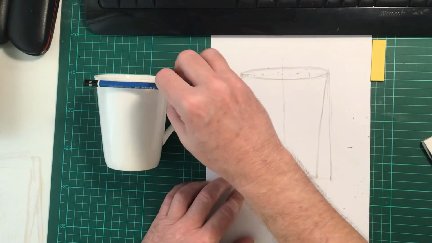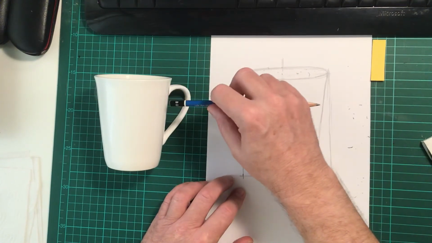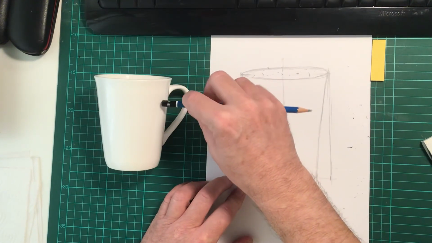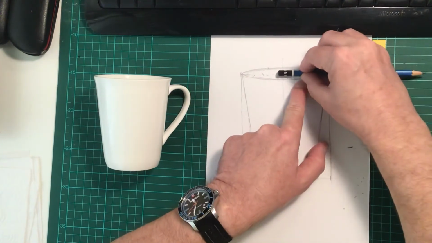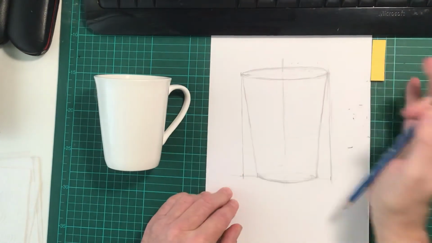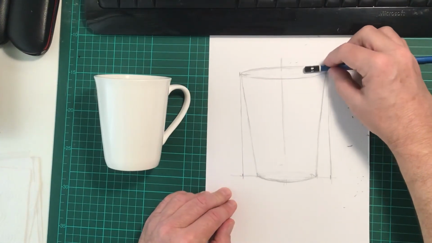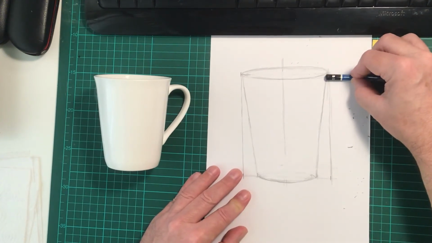The width of the handle, I've propped it up, so the angle of this, how many handles could I fit into the rest of the body? 1, 2, 3, 4, 5. So I'm measuring about 25% for where my handle should go.